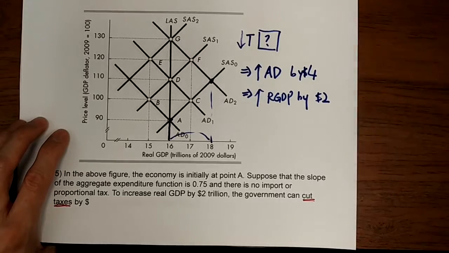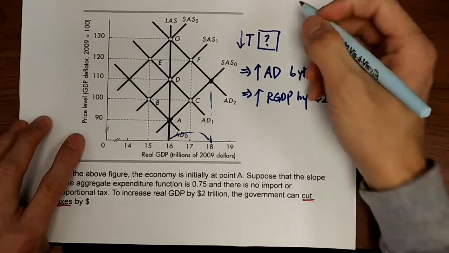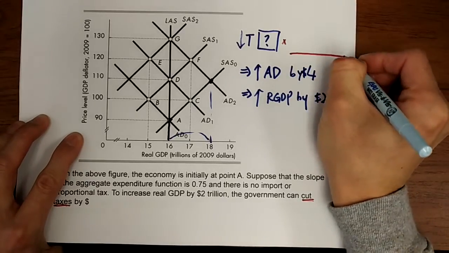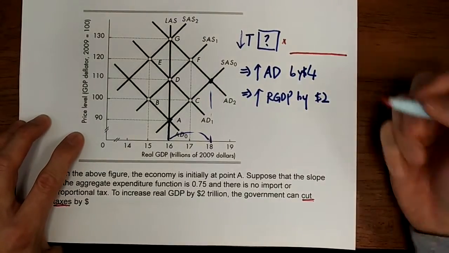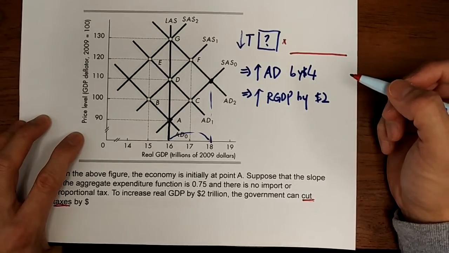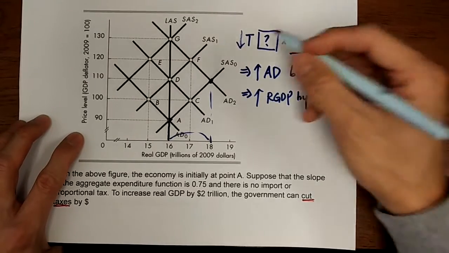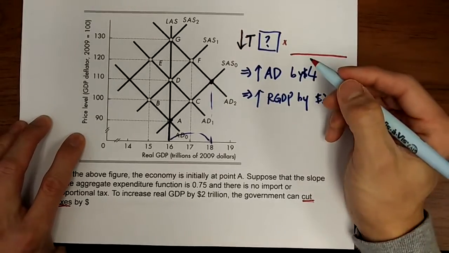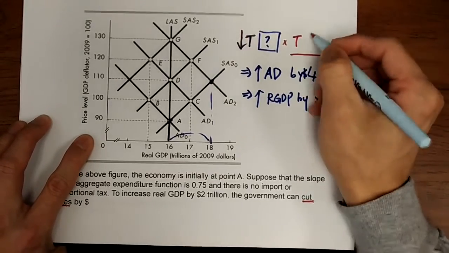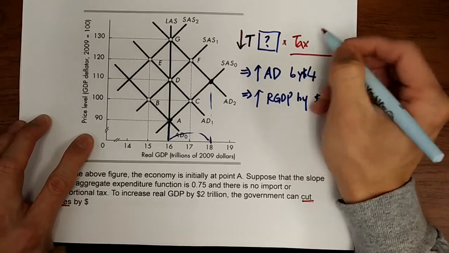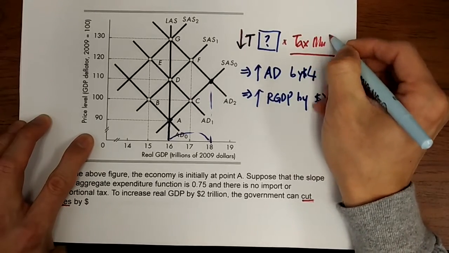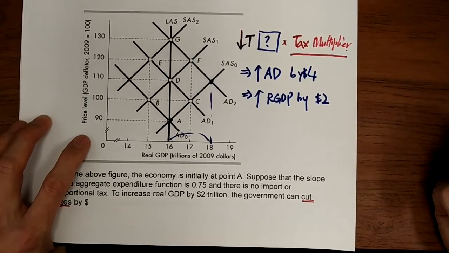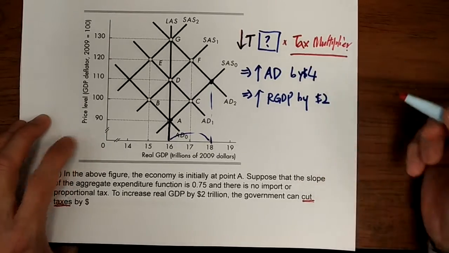So what do we need? What we need is the multiplier effect. But which multiplier? Now the policy action is to cut tax. Therefore, what we need is lump sum tax multiplier. So what is lump sum tax multiplier?